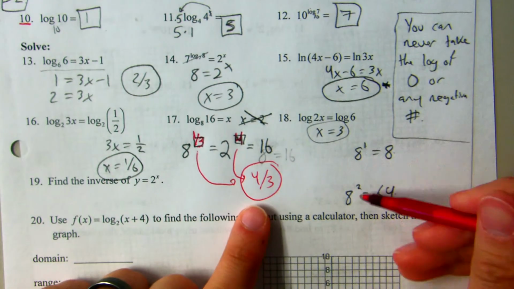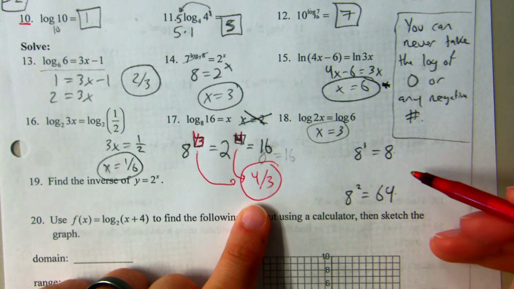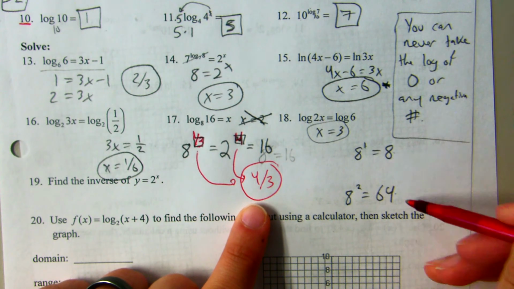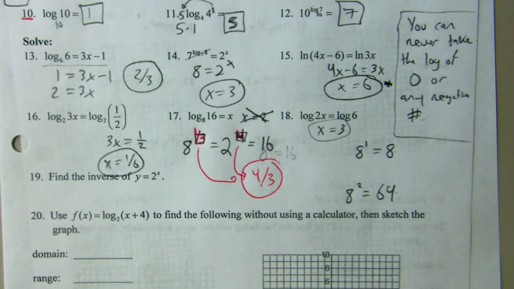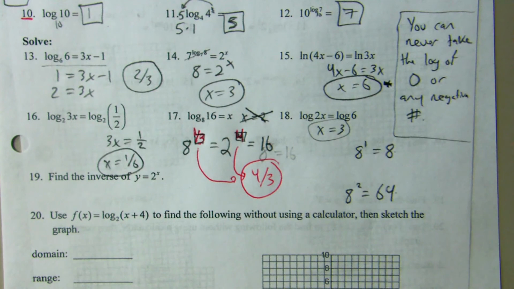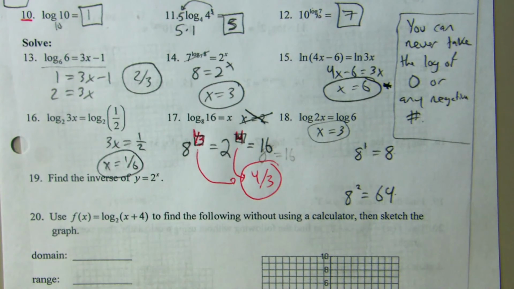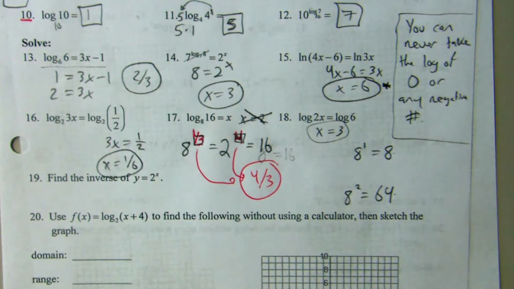There's 4/3 between 1 and 2. Closer to 1 than it is to 2, just like 16 is closer to 8 than it is to 64. You don't have to, of course, but most people do better if they try to split that up into 2 steps like that.